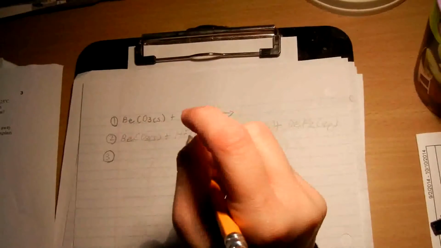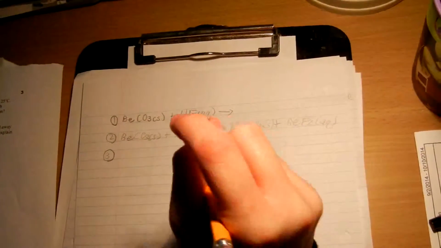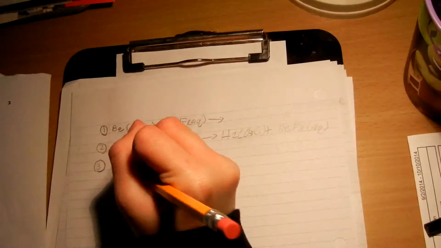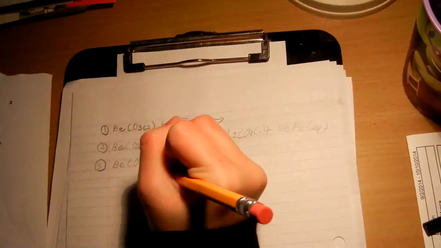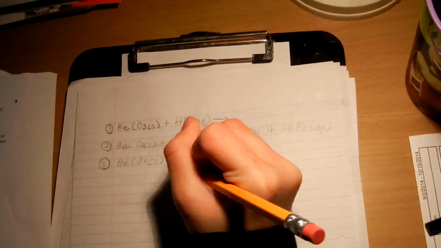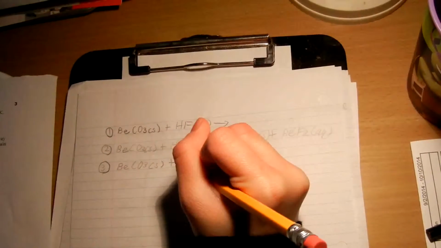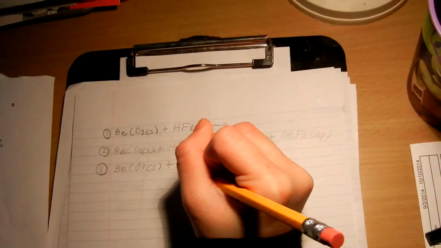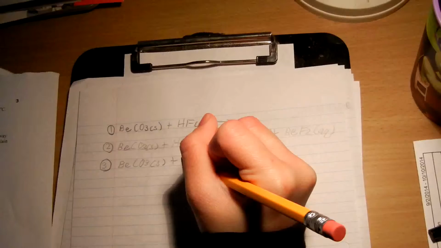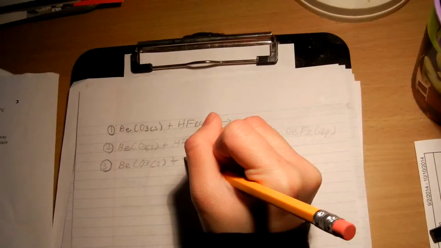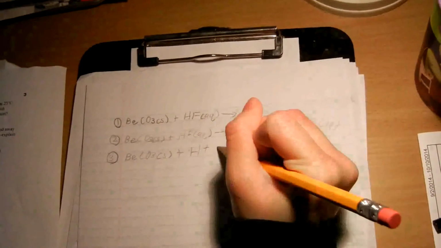Now for step 3, you only separate the aqueous ones. Basically, you separate the aqueous solutions into their individual ions. Beryllium carbonate, you don't have to separate because it's a solid. So basically we have H plus, F minus aqueous.